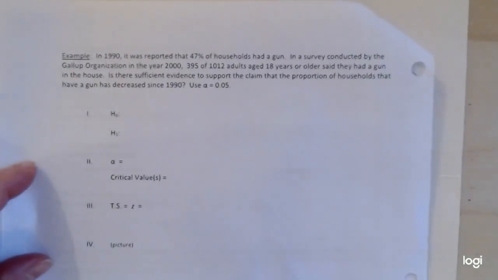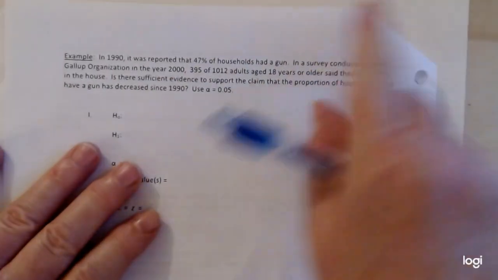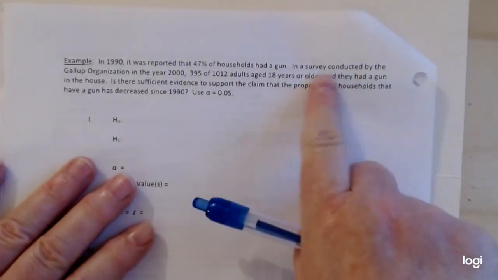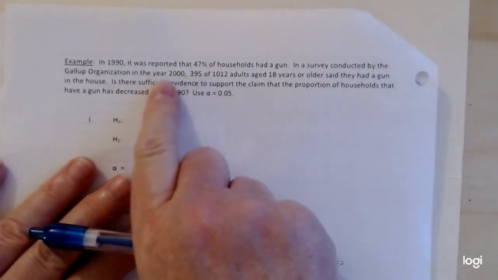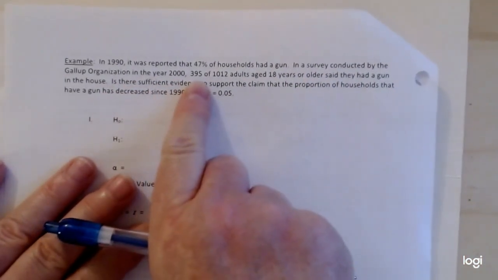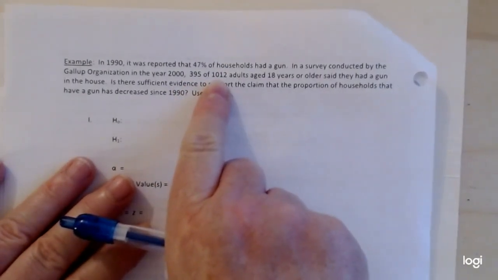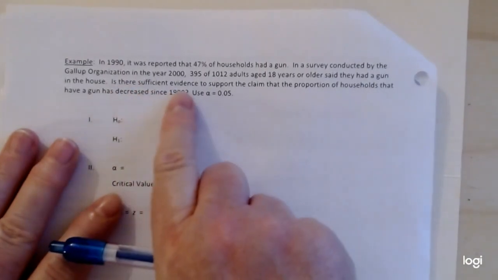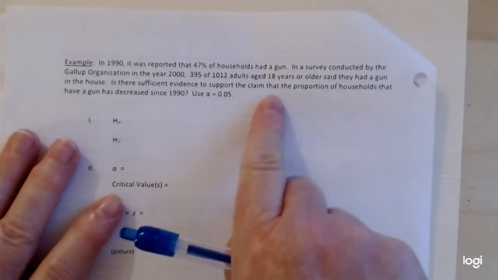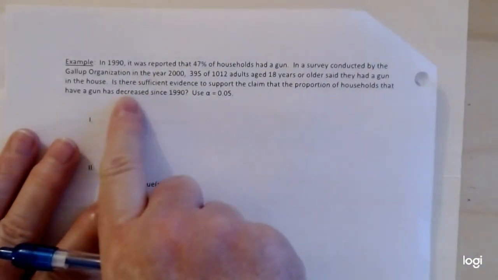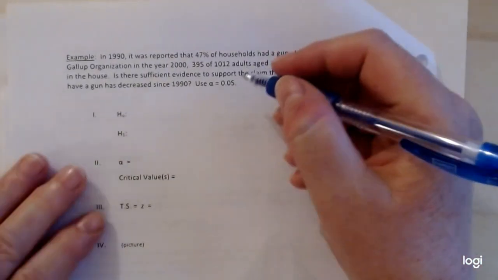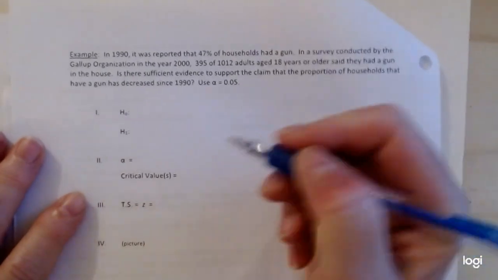Let's look at this one. In 1990, it was reported that 47% of households had a gun. In a survey conducted by the Gallup organization in the year 2000, 395 of 1,012 adults aged 18 years or older said they had a gun in the house. Is there sufficient evidence to support the claim that the proportion of households that have a gun has decreased since 1990? And we'll use alpha equals 0.05.